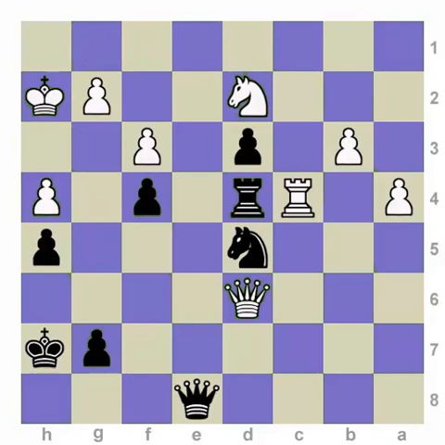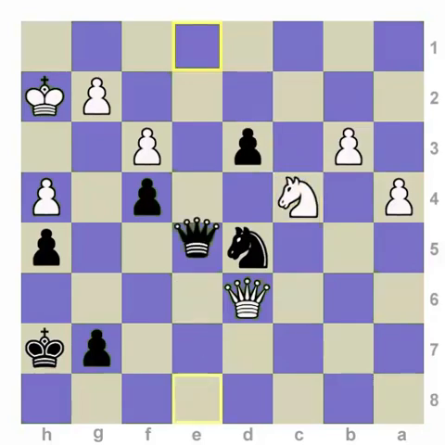But they saw the idea, and first took on c4. They were actually trying to deflect the white knight from being on d2. And what they did, they took on c4, and white took on c4 by knight, which is very funny, and which allows black to play queen e1.